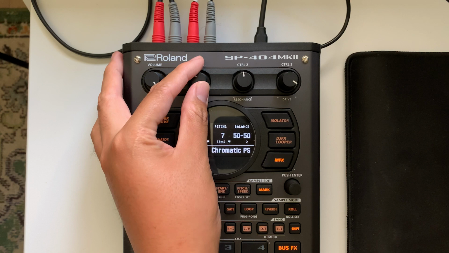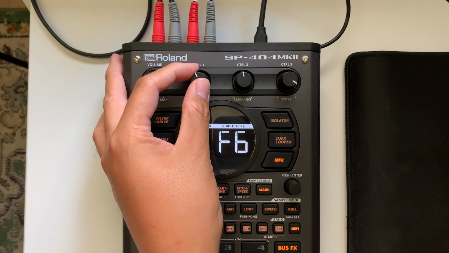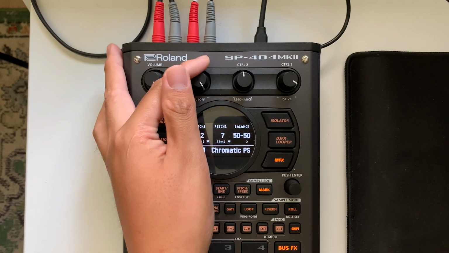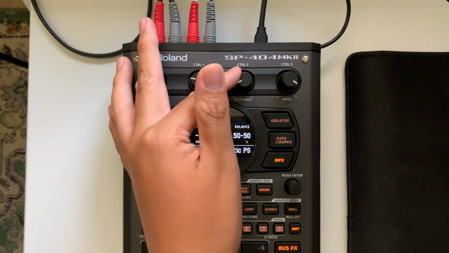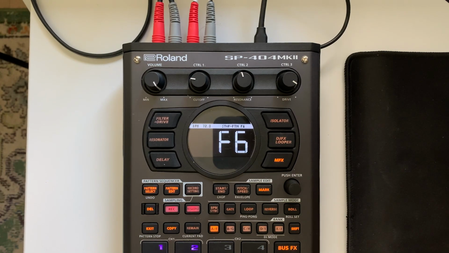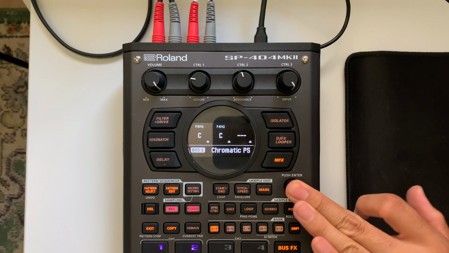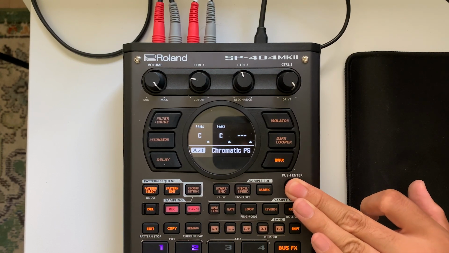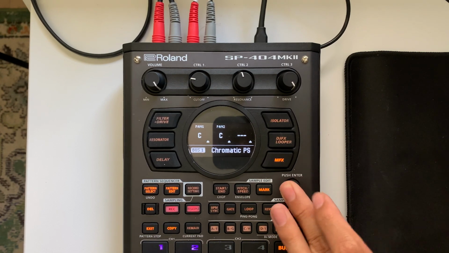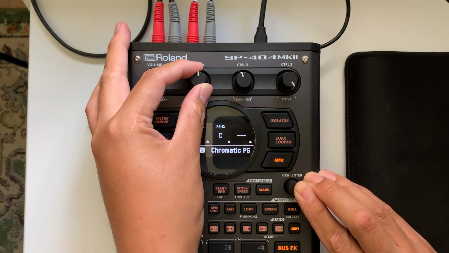Pitch 1 and pitch 2 adjust the amount that pitch 1 or pitch 2 is pitch shifted. You can go between -24 semitones up to 12, and same thing with pitch 2. And then the balance, think of it as a mixing knob between the dry and wet signal. Going to the second menu, pan 1 and pan 2 set the panning of each pitch. If you want it in the center, which is C right there, you can do that, or go to the left, or to the right, or leave it in the middle.